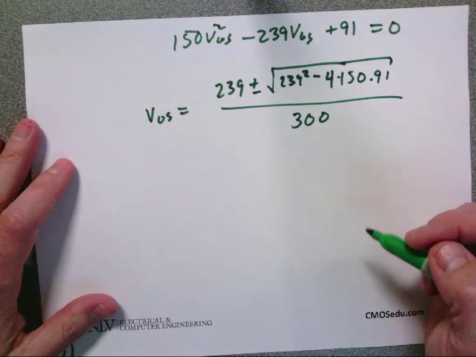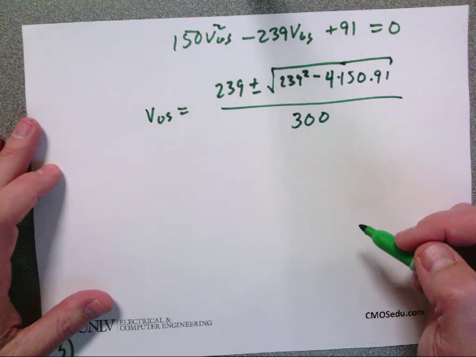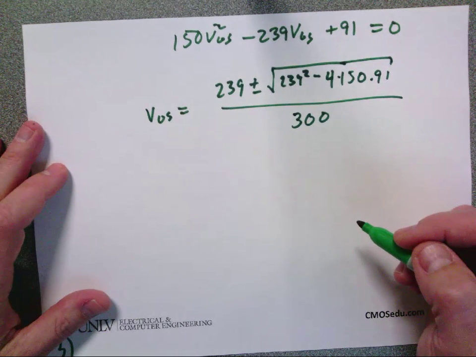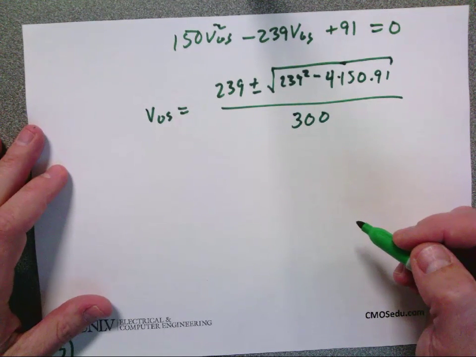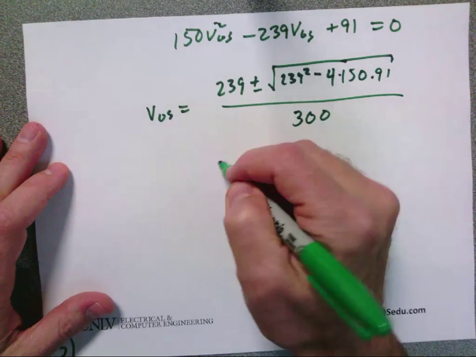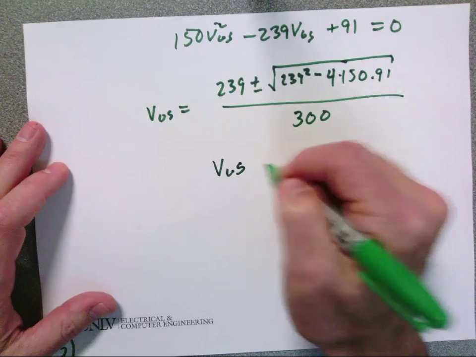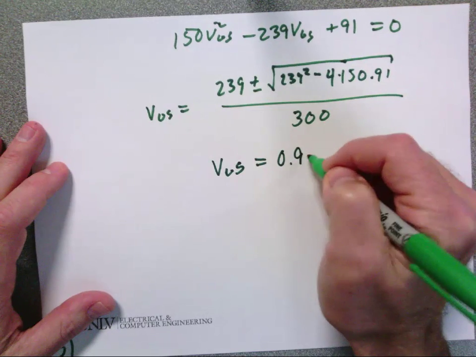And let me do a quick little calculation here. What's that? 0.964. What's the other root?